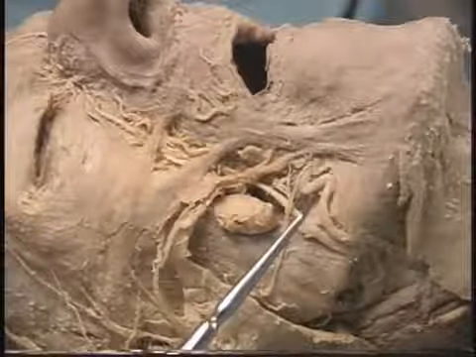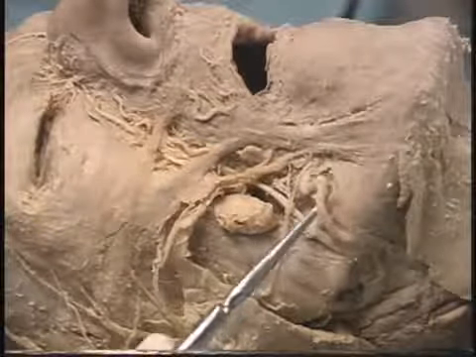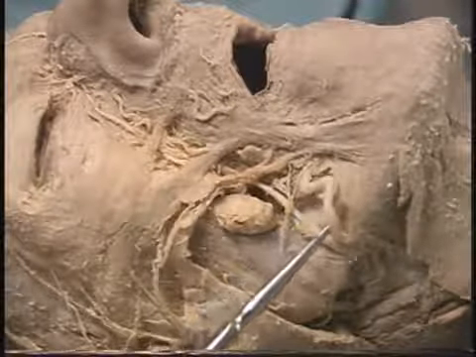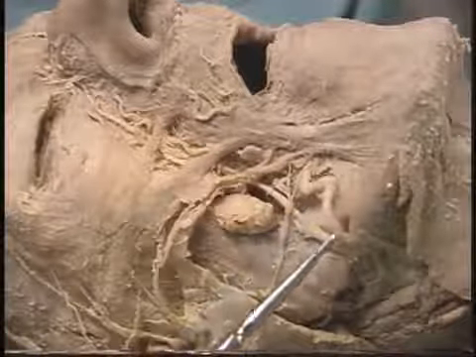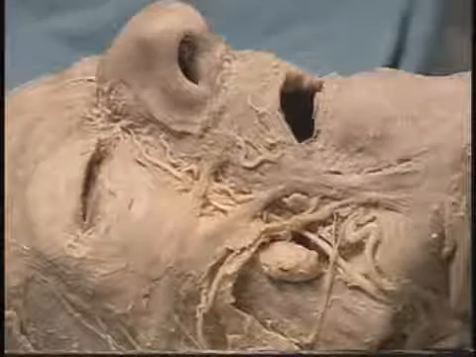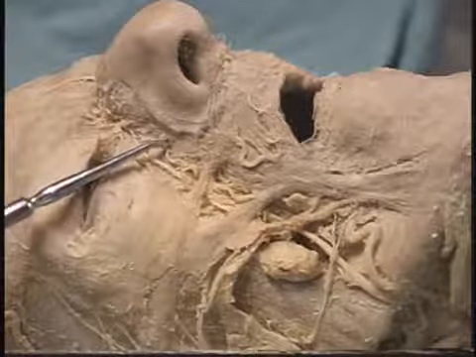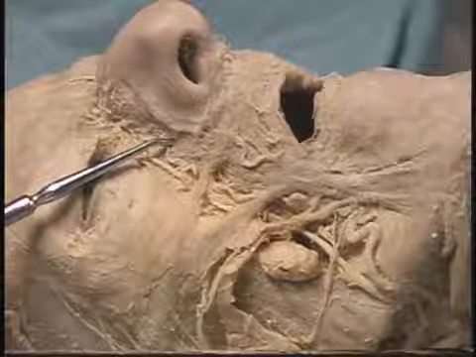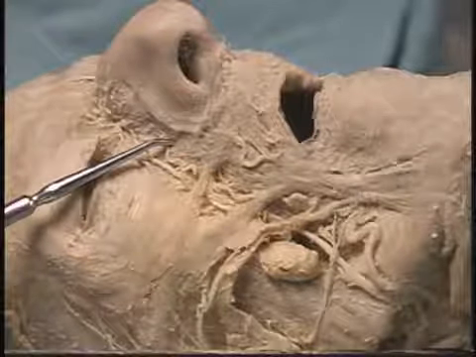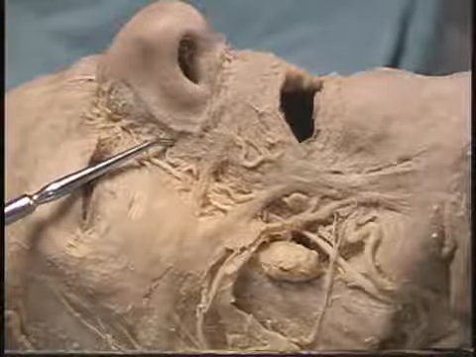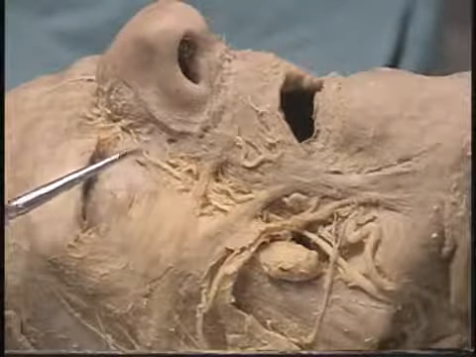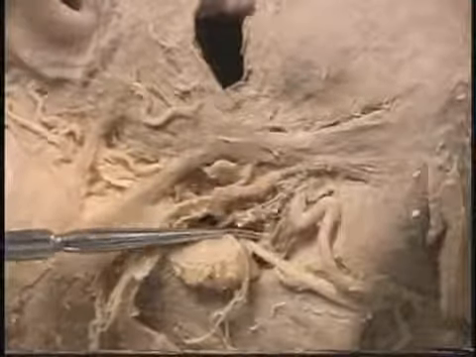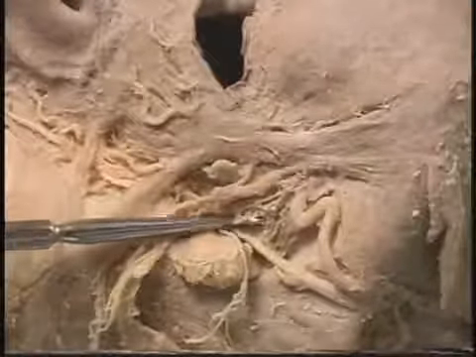Question number 8. Identify this structure. Question number 9. Give me 2 routes through which the infection from this area will reach the cavernous sinus. Question number 10. Identify the structure near my probe.